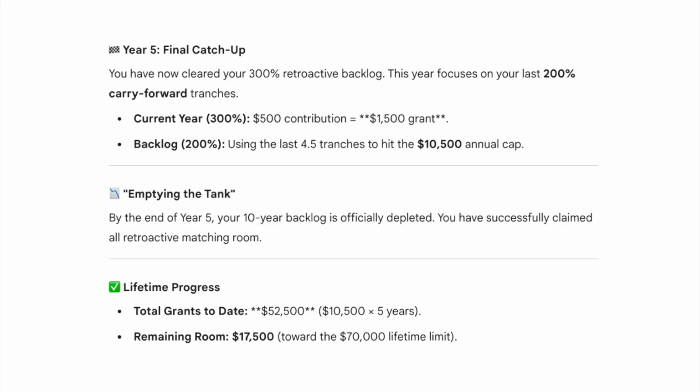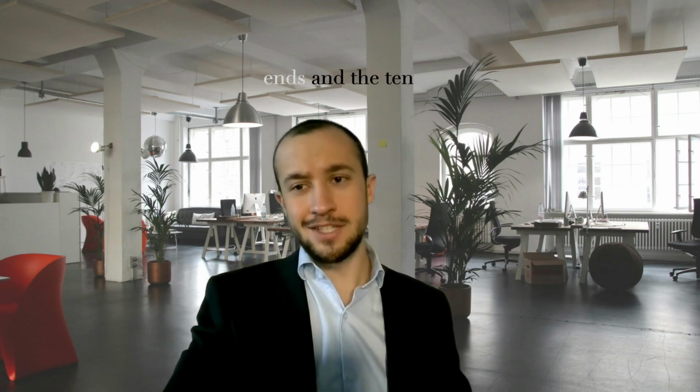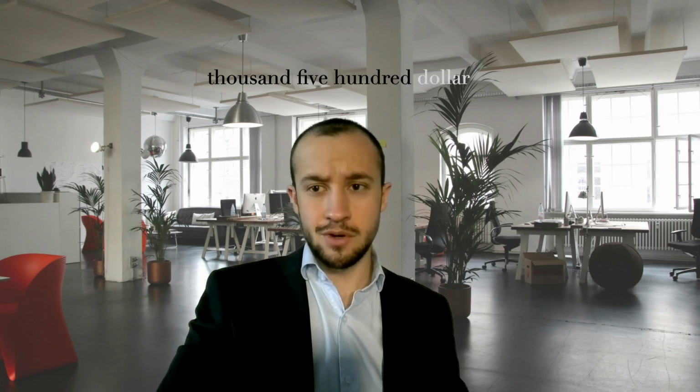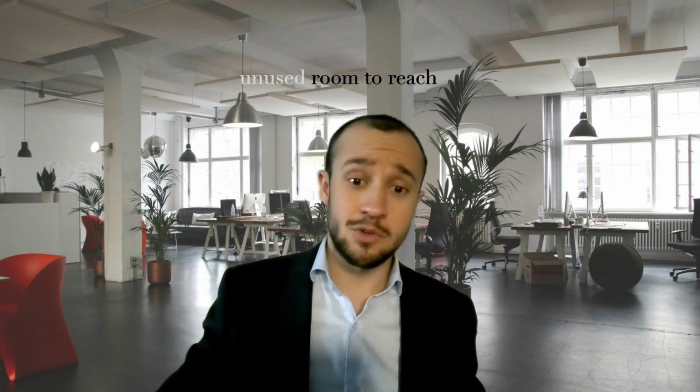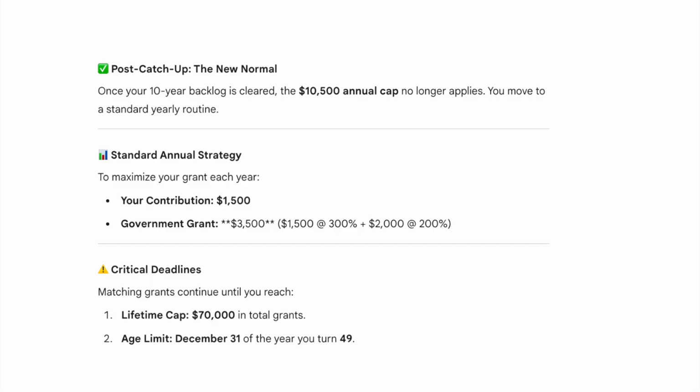What happens when you are caught up? Once you have finally cleared all the retroactive room from the past decade, your catch-up period ends, and the $10,500 annual cap is no longer relevant because you simply don't have enough unused room to reach it. You then settle into the standard annual routine where you contribute exactly $1,500 to receive the maximum annual grant of $3,500.